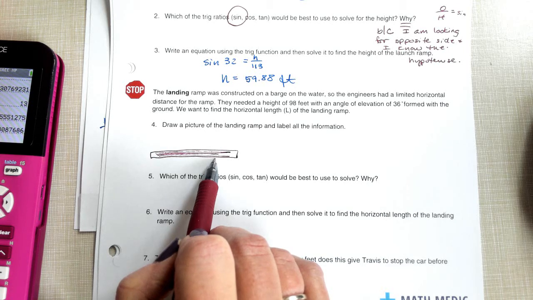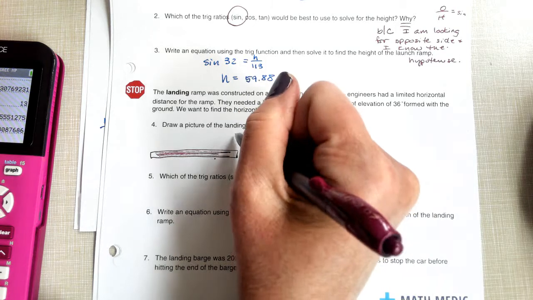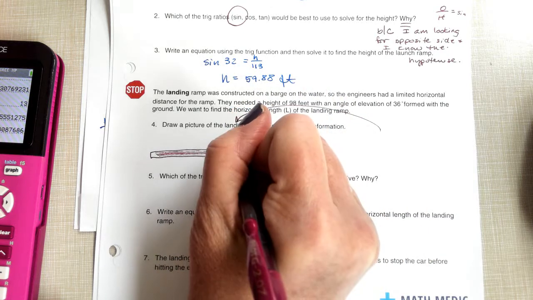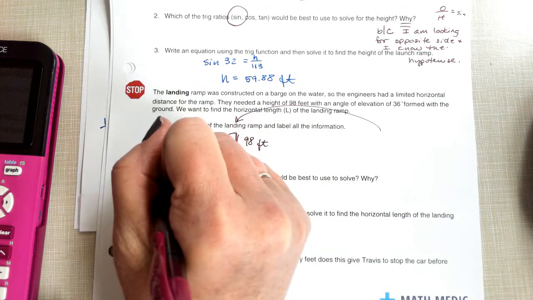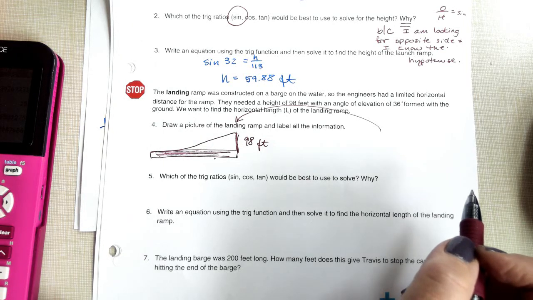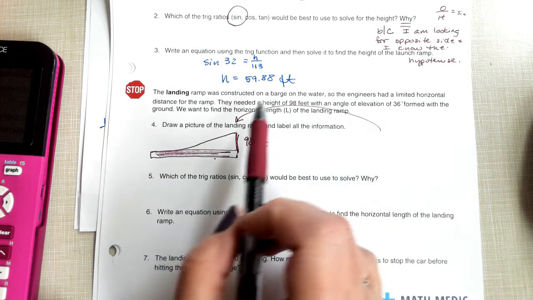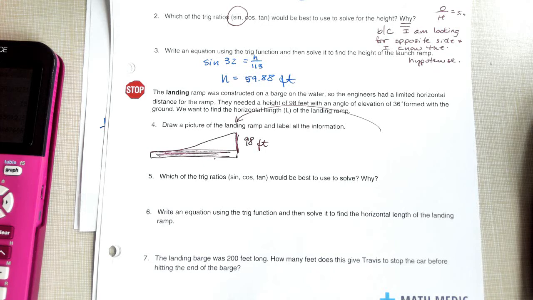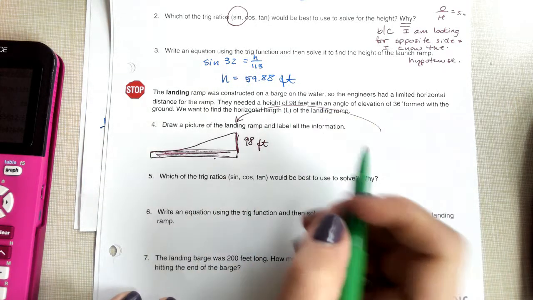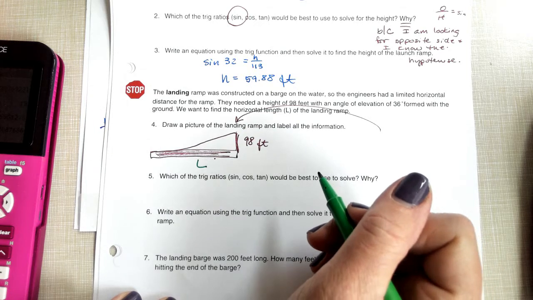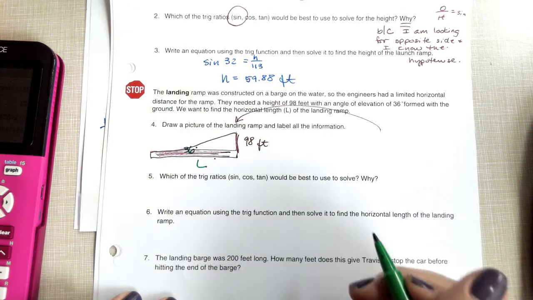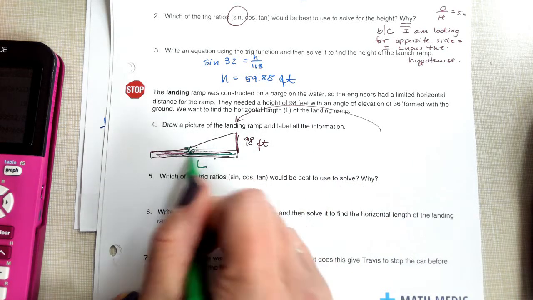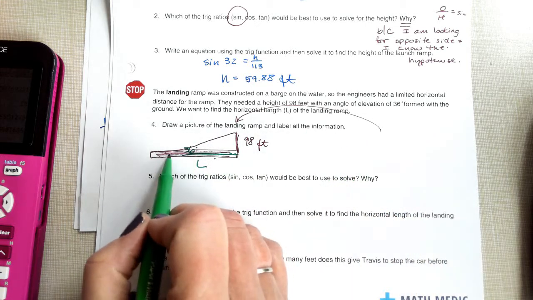They needed a height of 98 feet. Okay, so this is 98 feet. Now keep in mind his car's coming and then he's going to land. Okay, and then he's got this landing strip. What's next? They needed a height of 98 feet with an angle of elevation of 36 formed with the ground. So we want to know the horizontal length of the landing ramp. Okay, so there's our 36 degrees. So how much of this landing space does he need to land?